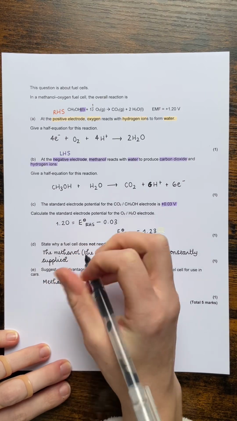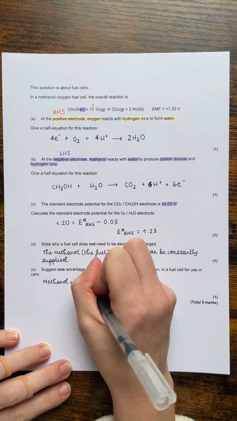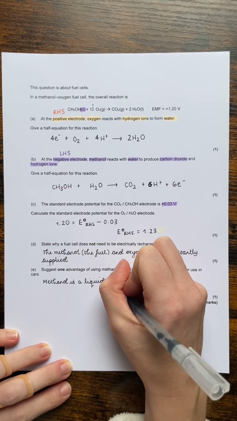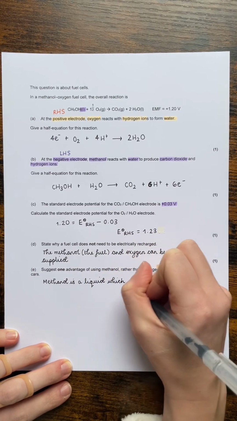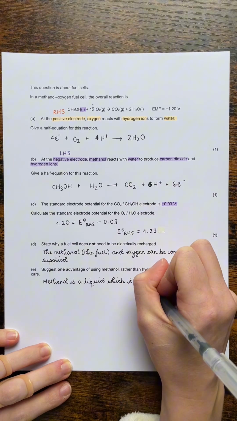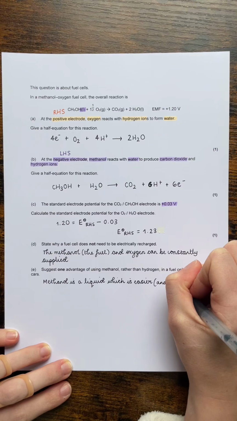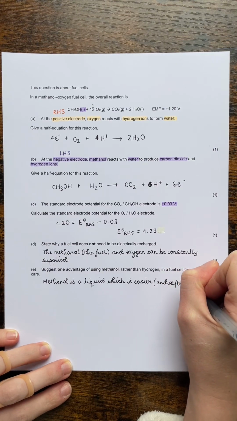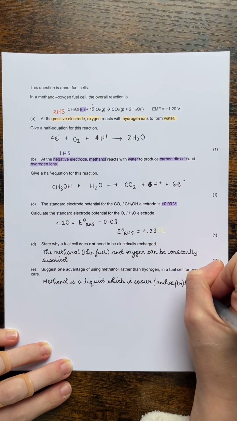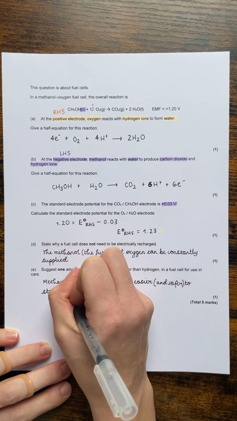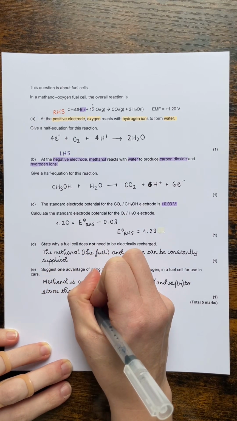methanol is a liquid which is easier and safer to store than hydrogen gas.